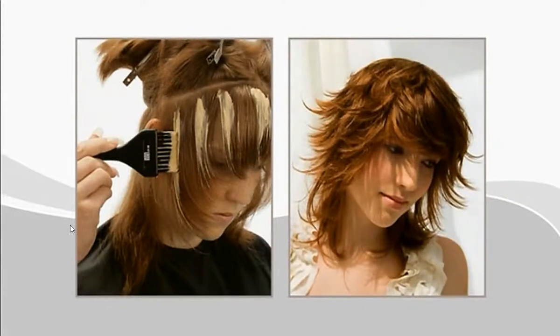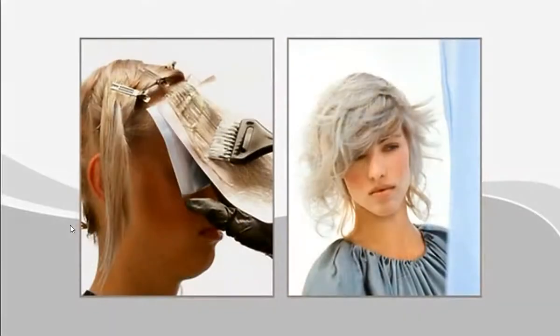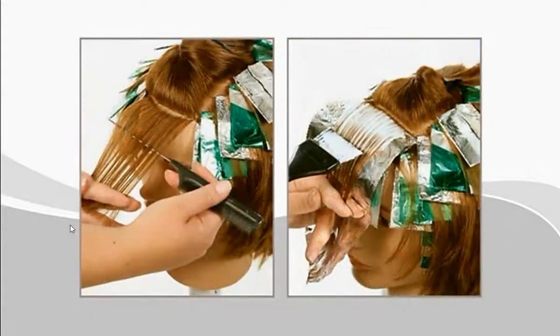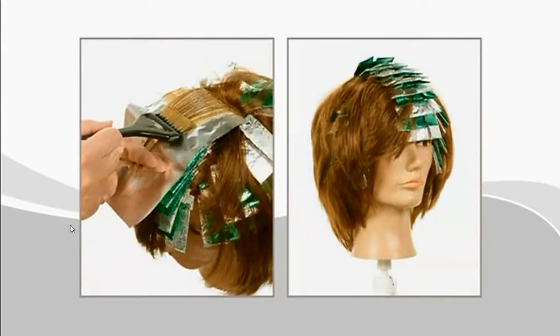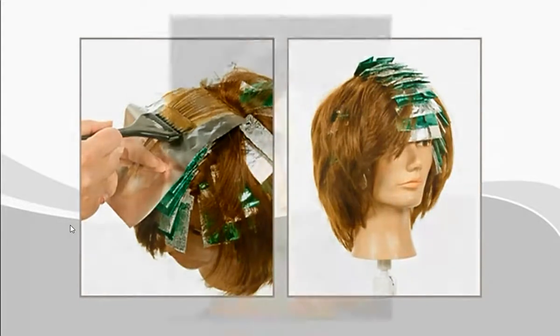Freeform painting is a technique in which a brush is used to strategically position color or lightener on the surface of the hair. Depending on the colors, this can create a highlighted or low-lighted effect. Weaving and slicing techniques are generally used to add depth and dimension to the existing hair color. With the weave technique, a tail comb is used to weave out selected strands in an alternating pattern. These strands are then positioned over a piece of foil or thermal strip as the lightener or color is applied.